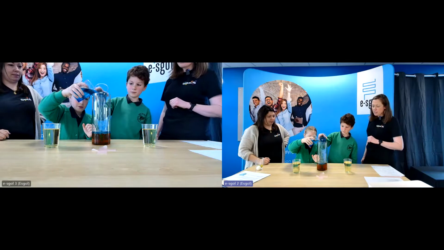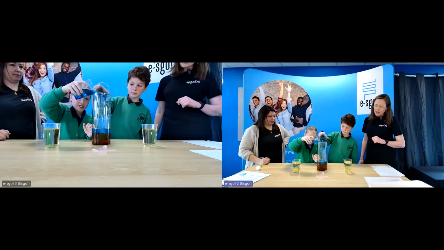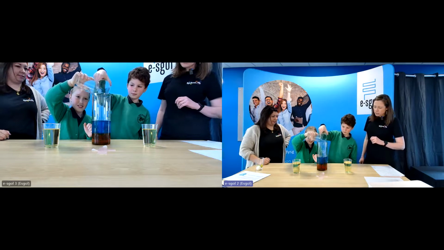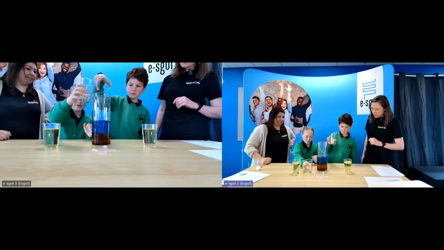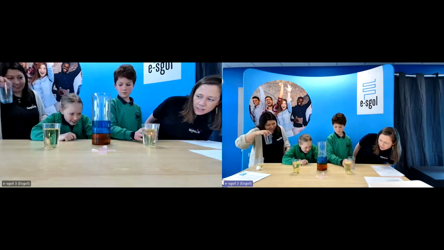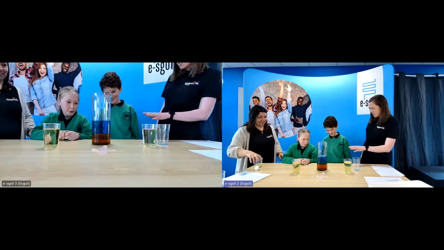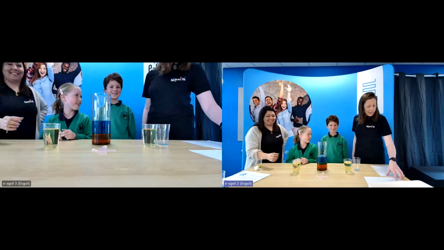Excellent. So in the blue liquid goes. Now, I wonder where that blue liquid is going to end up. Is it going to be on top or below the syrup? Let's have a look. Where is it? It's on top of the syrup. Okay, next.